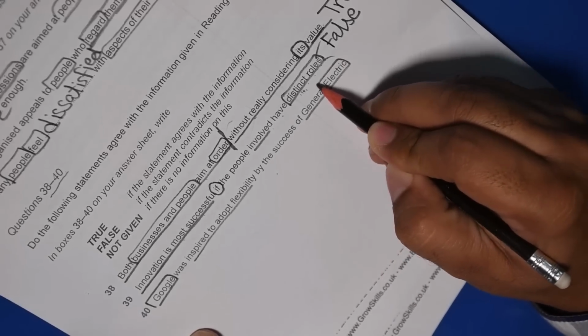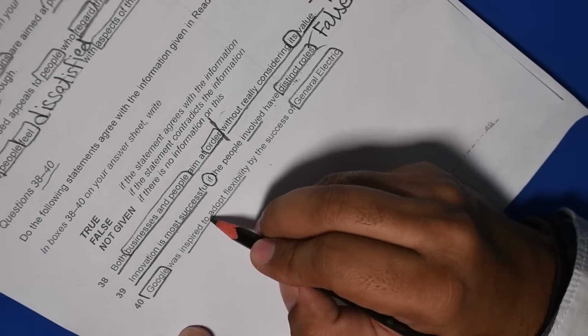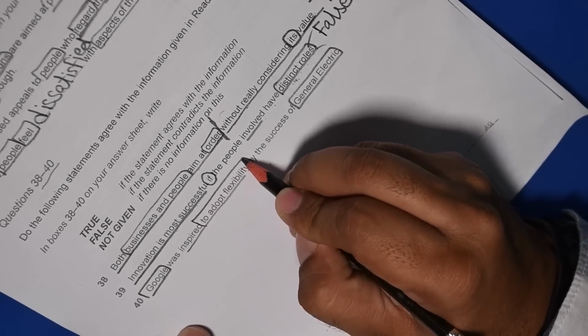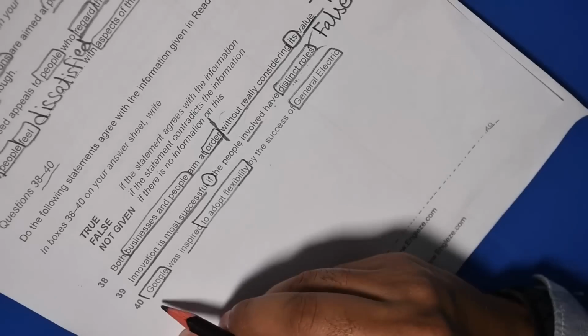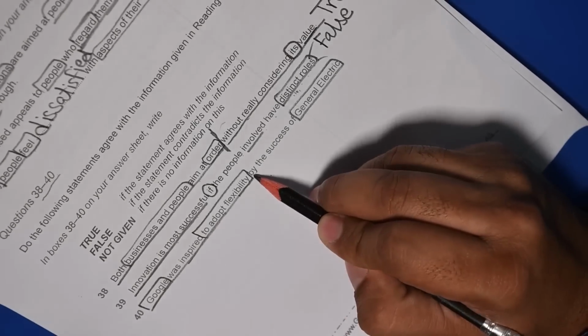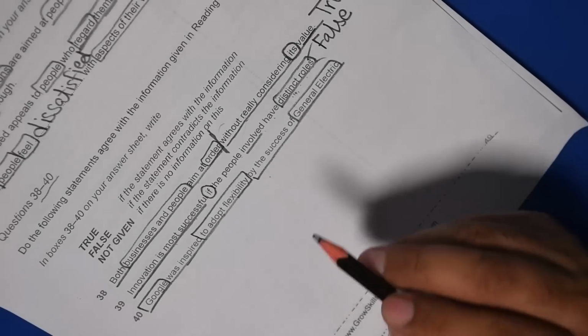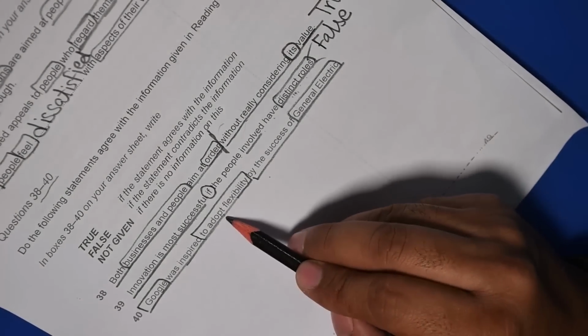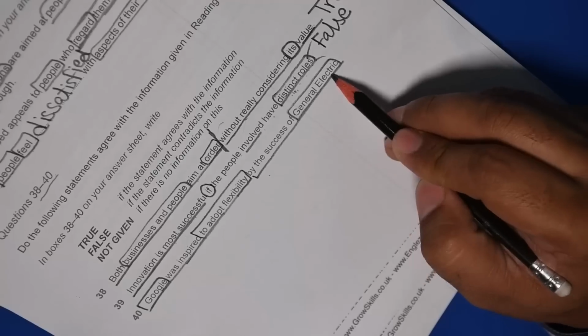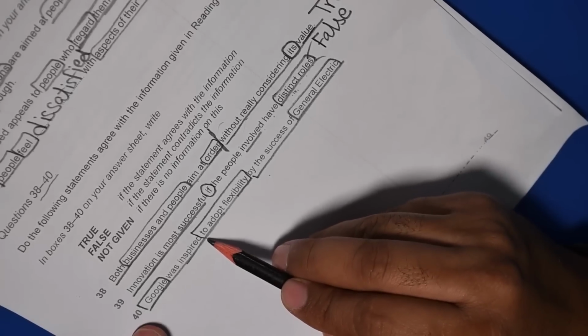We read about General Electric. Now listen, if Google was inspired to adopt flexibility, right? Now this is the clue word and this is the decisive word: by the success. If Google was inspired to adopt flexibility by the success of General Electric, then it is true.